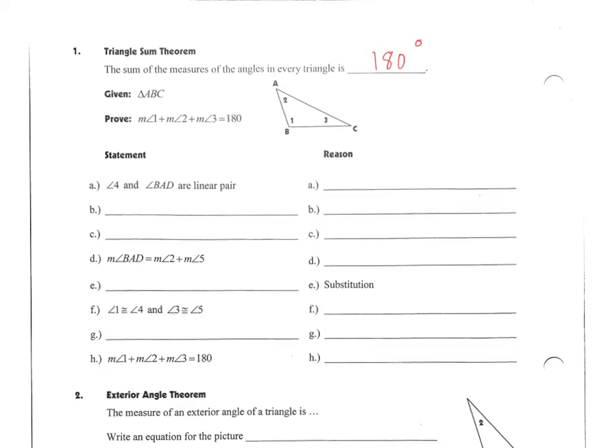extend this side here and extend through point A. Oops. Okay. Try that again.